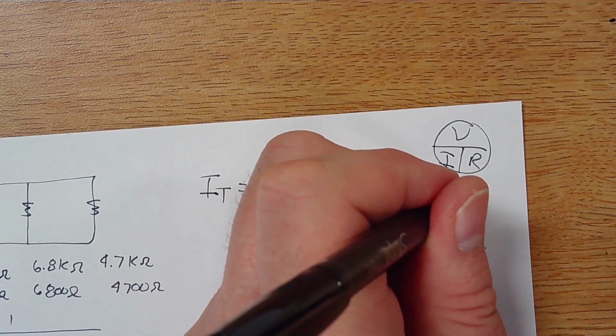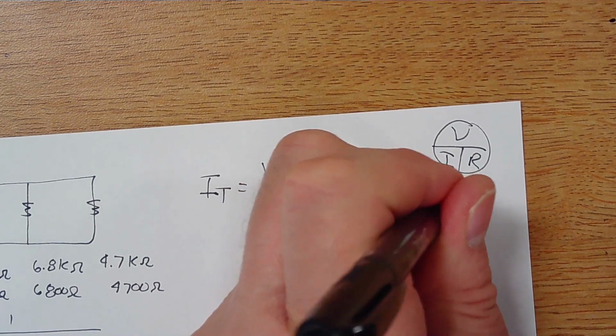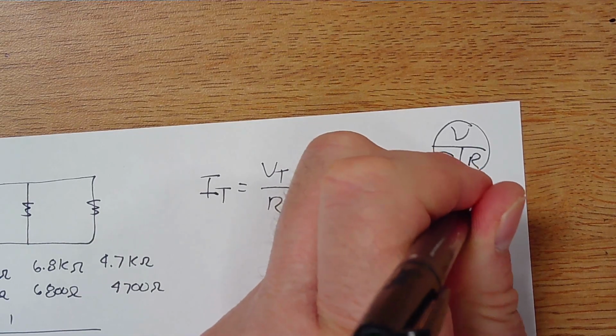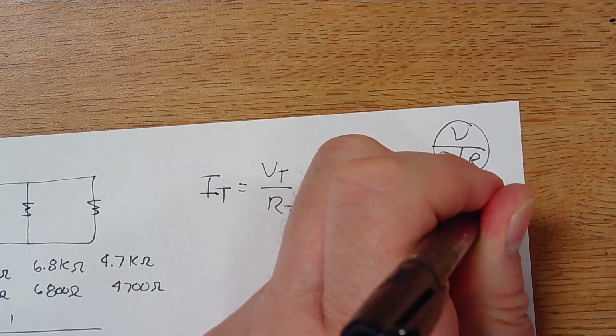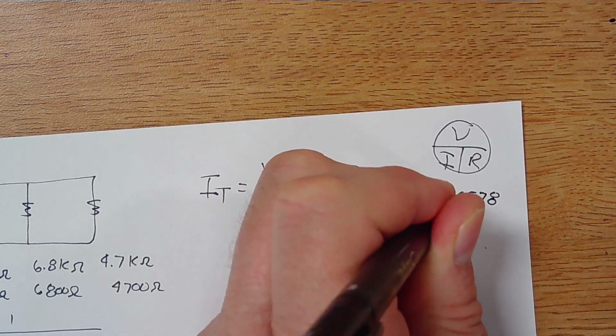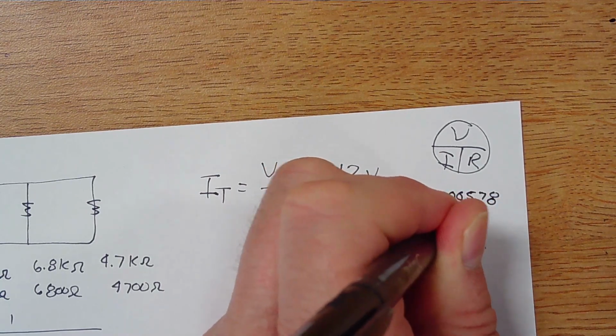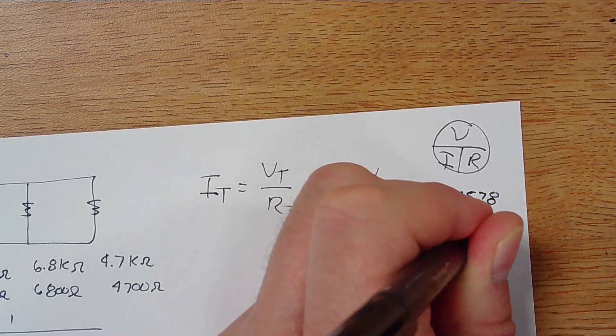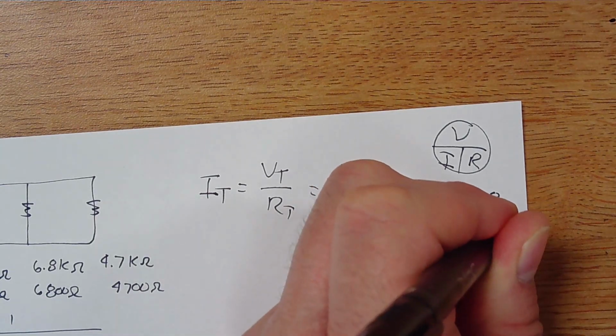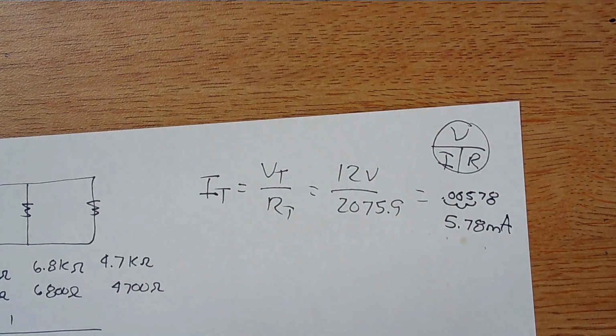And that gets me 0.00578, which is 5.78 microamps.